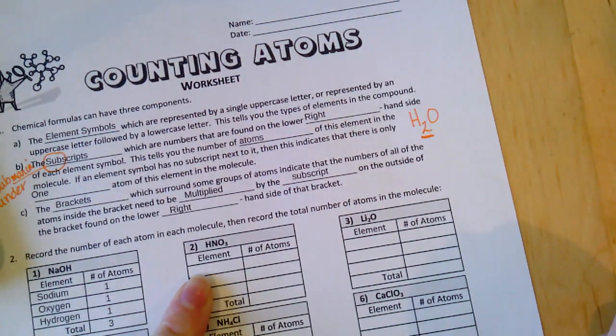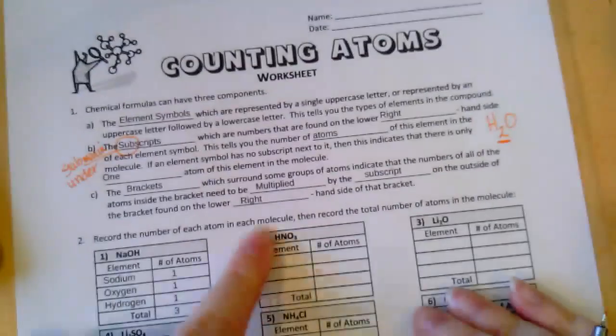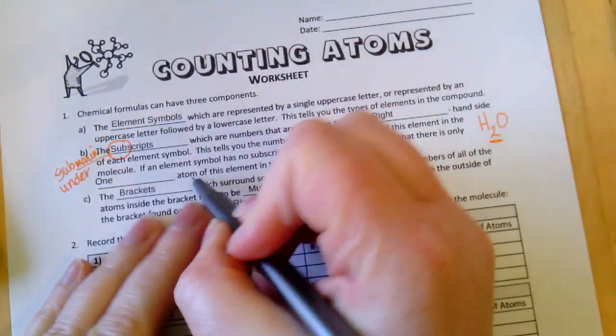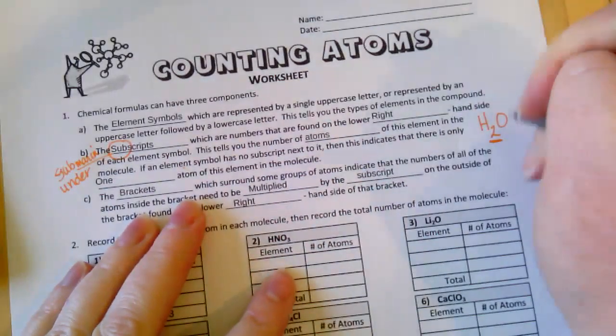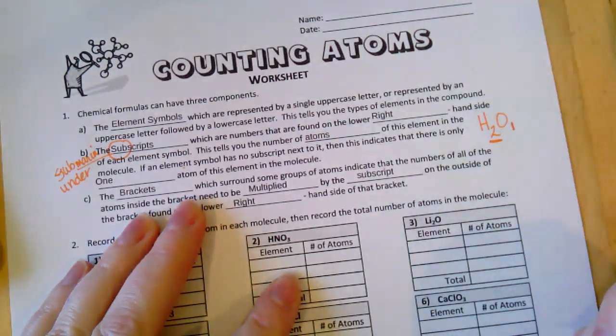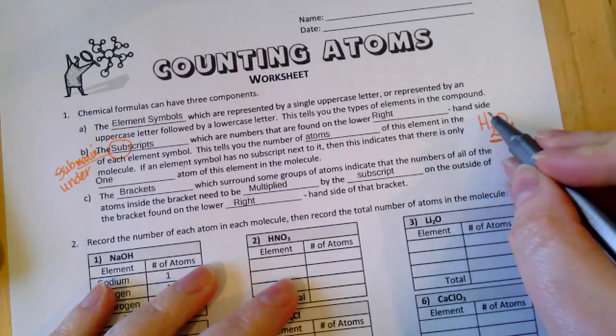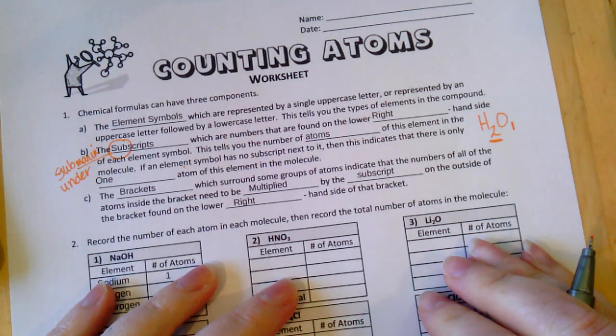This is a subscript. It tells you how many of each of the atoms are in that compound. If a symbol has no subscript next to it, it's assumed that there's a 1 there. It's sort of like when you write x in algebra. So in one molecule of water, there are 2 hydrogens and 1 oxygen.